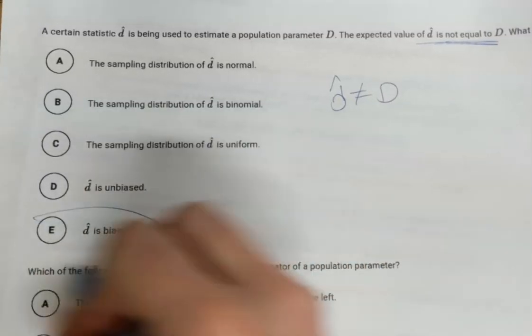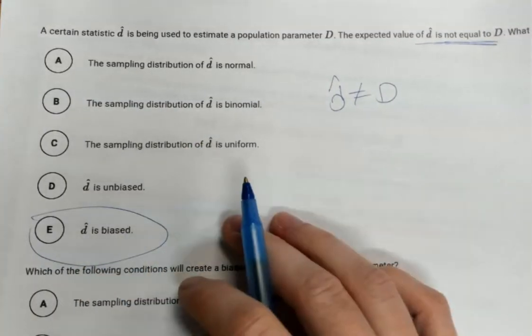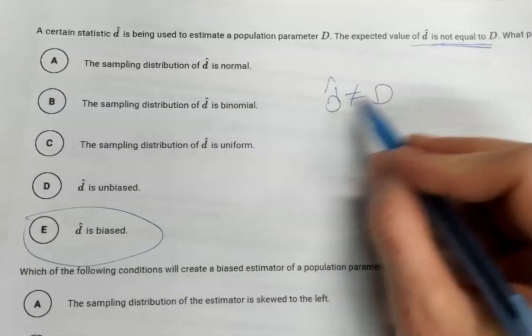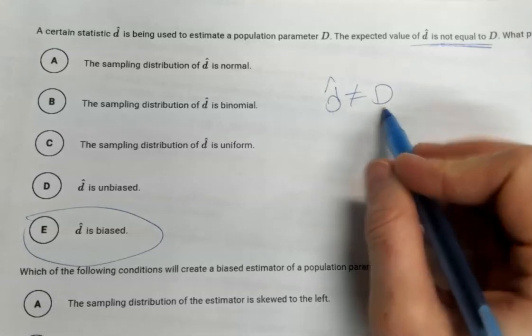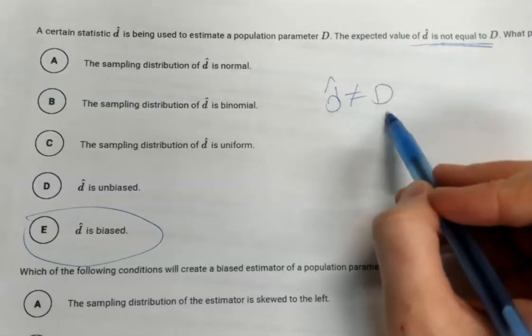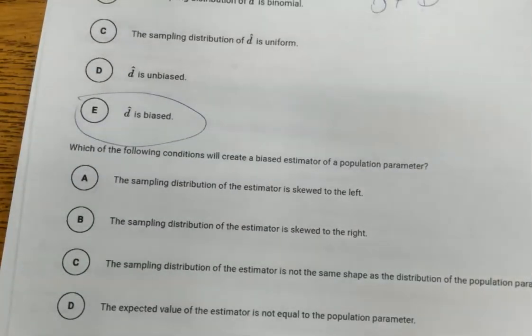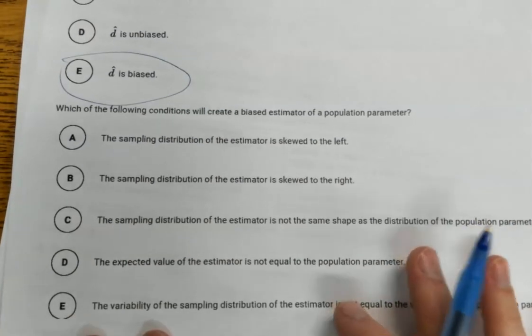All right, I hope you said E. D hat is biased. Remember, our statistic is biased if it's not equal to the actual parameter, right? If it's not accurate, that creates a biased statistic. We want one with low bias because we want it to be relatively accurate.